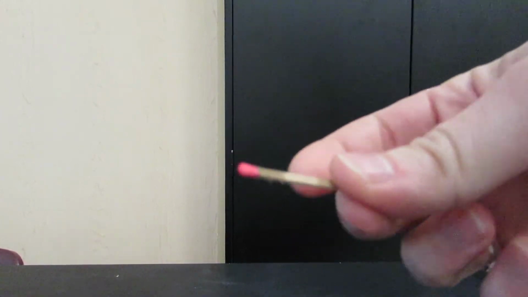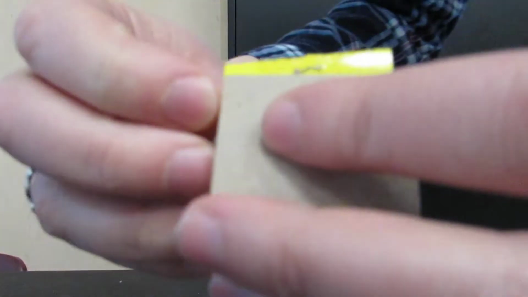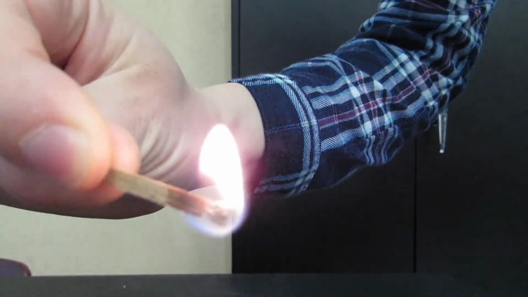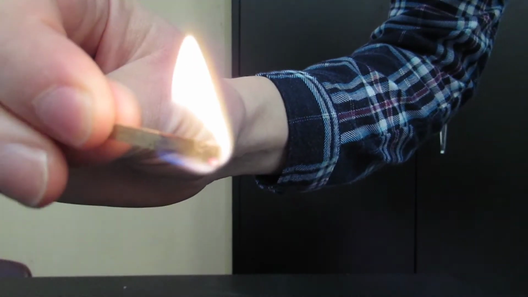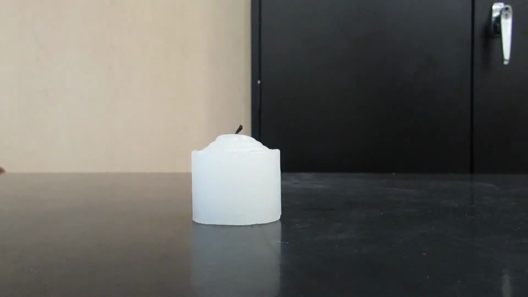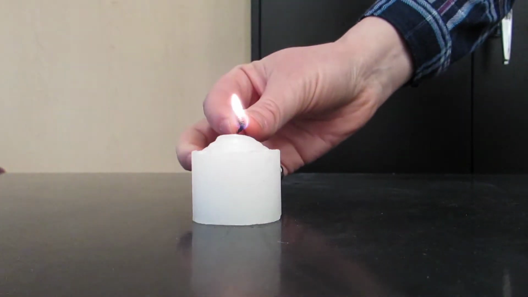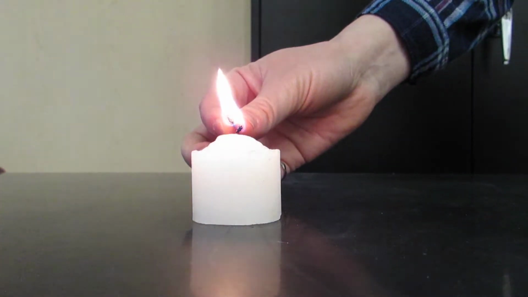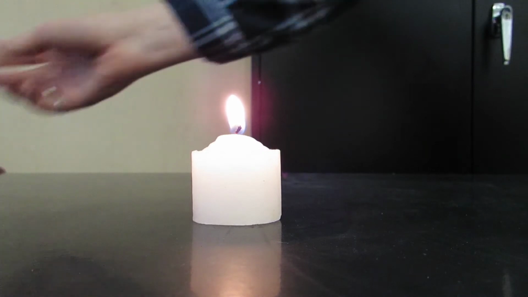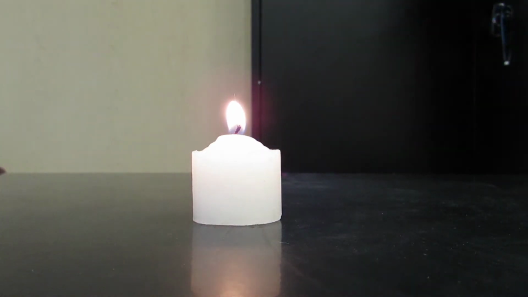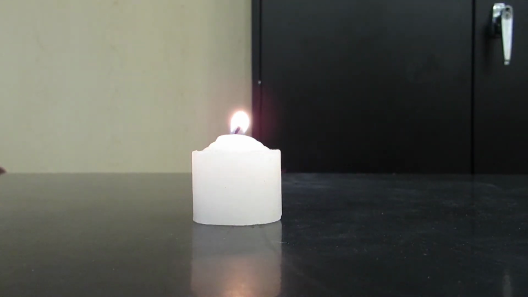So the first experiment is we're going to take a match and light it, and I want you to observe what happens. The next one is we're going to light a candle. So we light the candle with our match. We're going to let it burn for a little bit. And then I will blow it out.